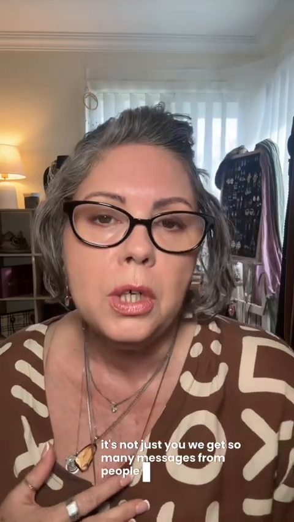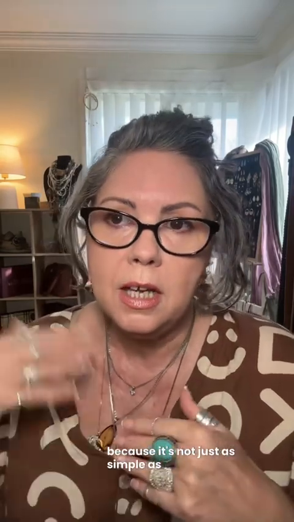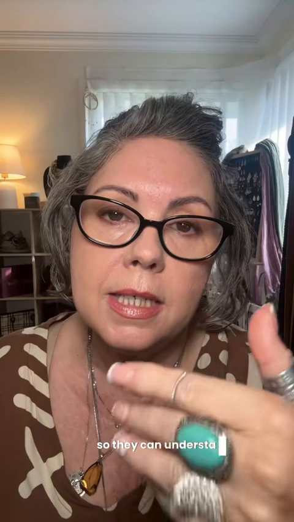We get so many messages from people who don't understand how the operating software calculates the rent that you're paying, because it's not as simple as I paid a week, I've got a week. So let me know if you want me to dive deeper into how this works so they can understand where and how their ledger looks.